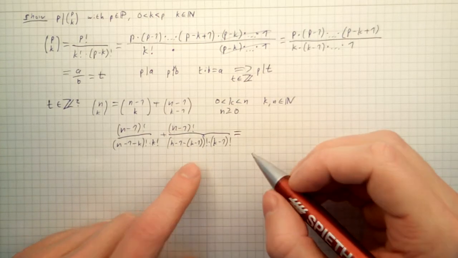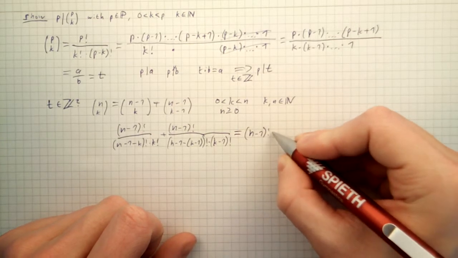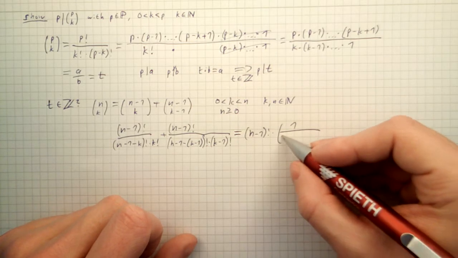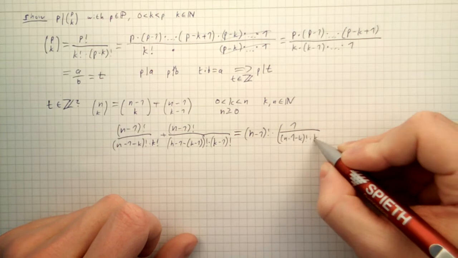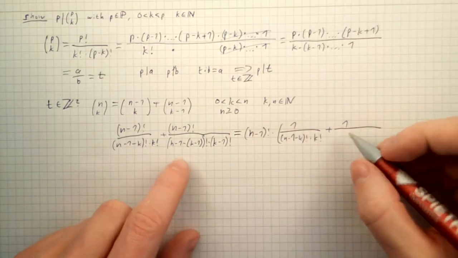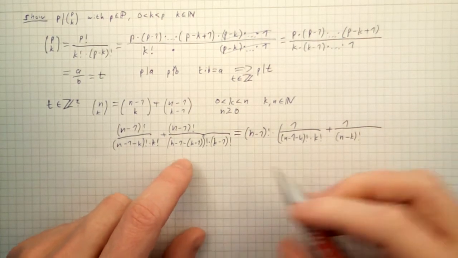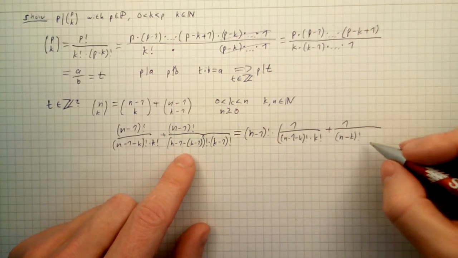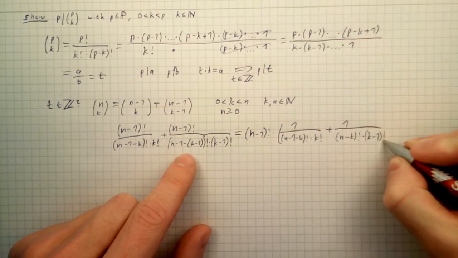Now we can factor out the n minus 1 factorial and get 1 divided by n minus 1 minus k factorial times k factorial plus 1 divided by n minus k factorial times k minus 1 factorial, because those two ones cancel each other out.